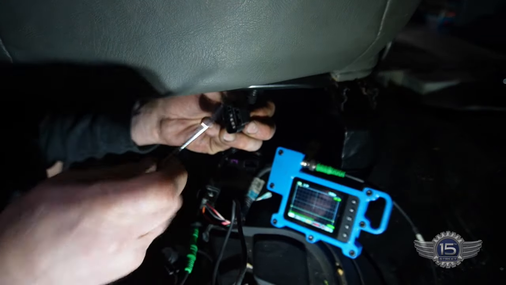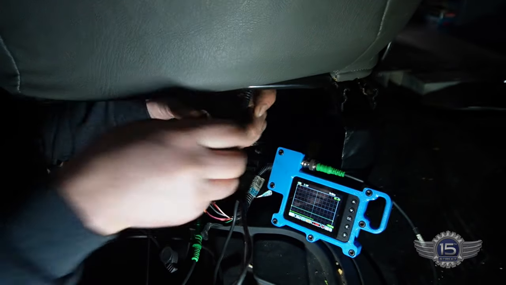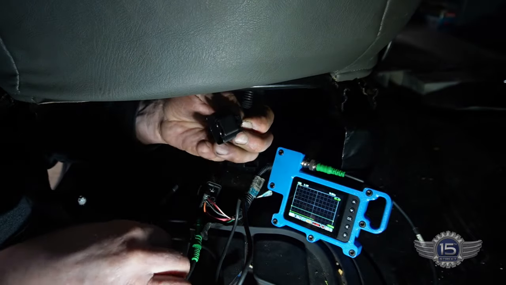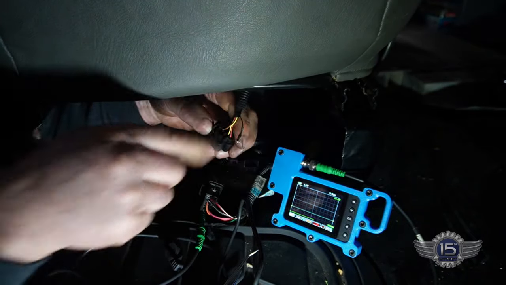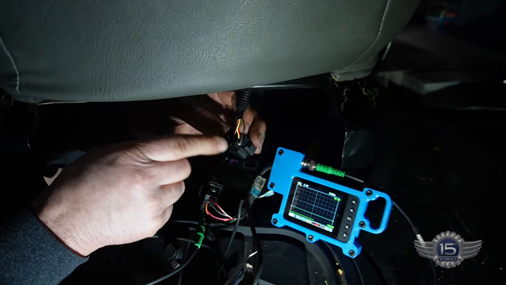This would be a lot easier if I didn't have fat fingers. Oh, there it is. Okay, pull that. Nope, cut again. Okay, pull that. That's the communication out of the sensor, or the module in this case.